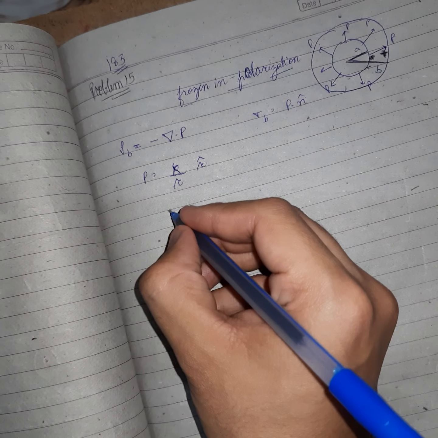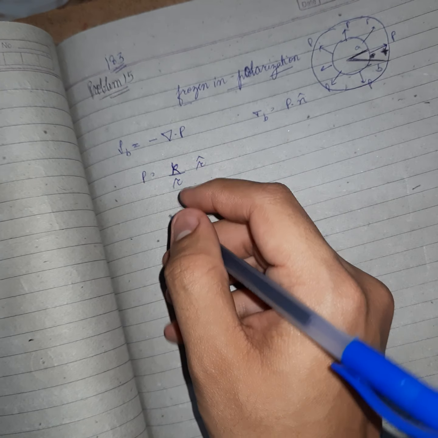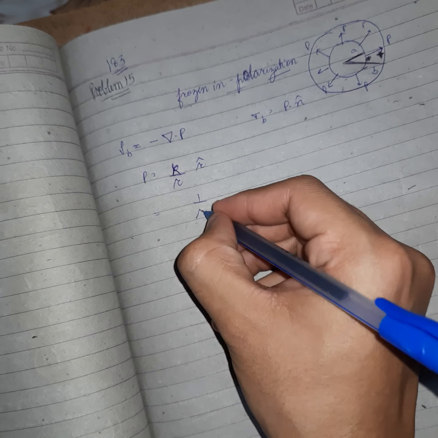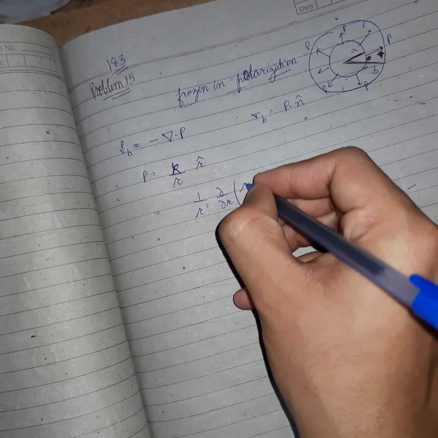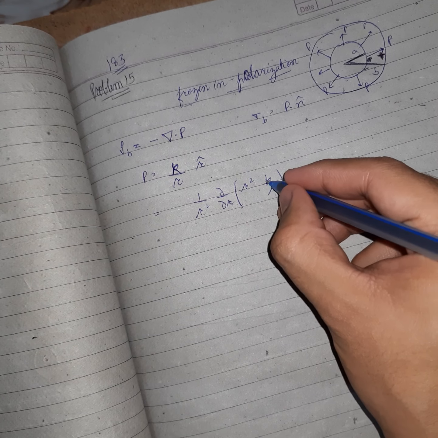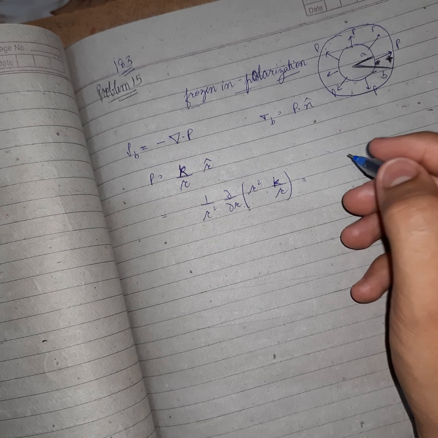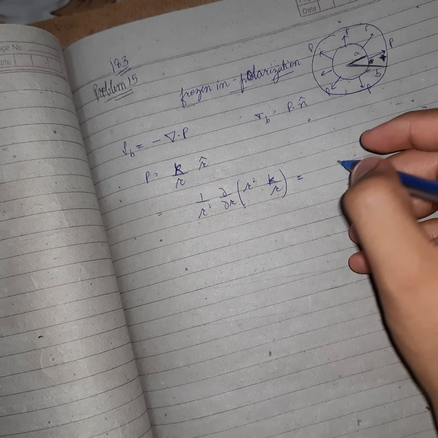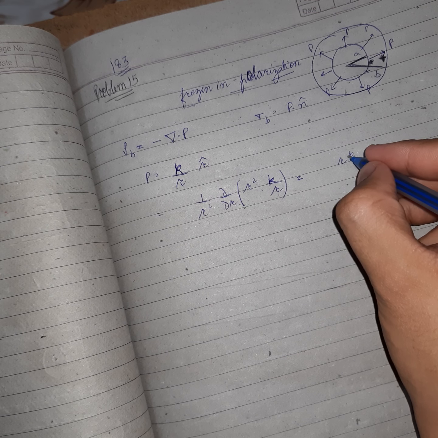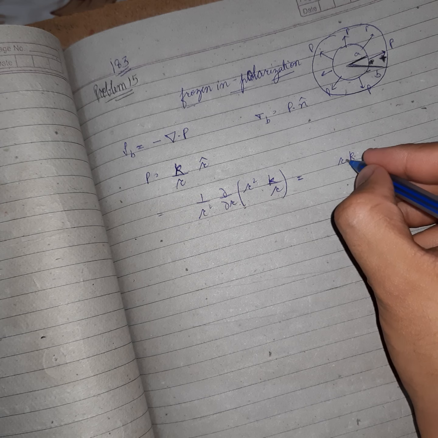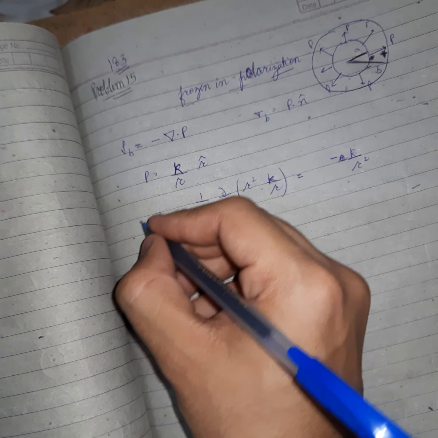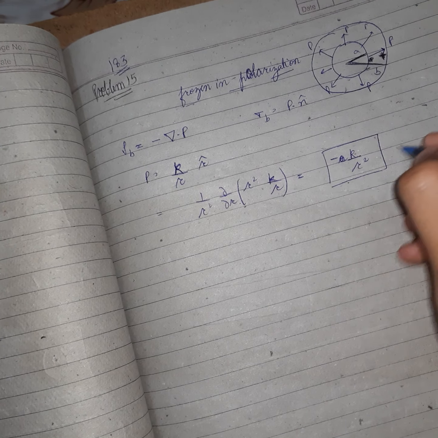These are in spherical coordinates, so we write 1 upon r squared del by del r of r squared times k upon r. I have discussed spherical coordinates in previous videos. So we get minus k upon r squared, the negative sign coming from the minus in rho b. This is rho b.